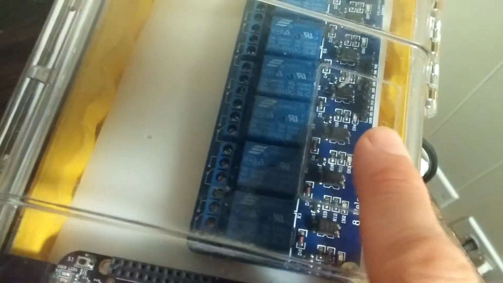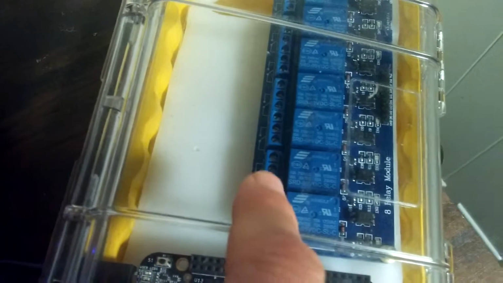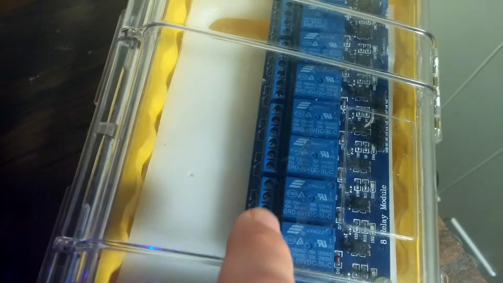I don't know if you can see those right there. And then those pins back here, 8 of them, control these 8 relays, and plugged into the heavy voltage side of the relay will be one of the extension cords. So that's how it's going to work in general, according to the rules.